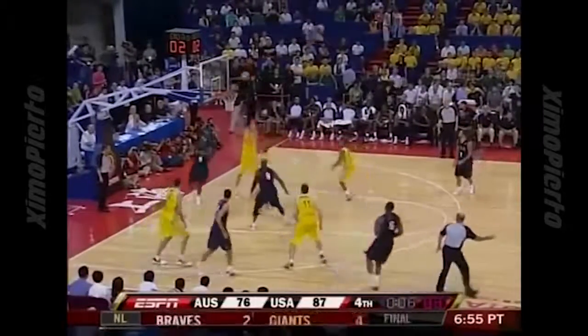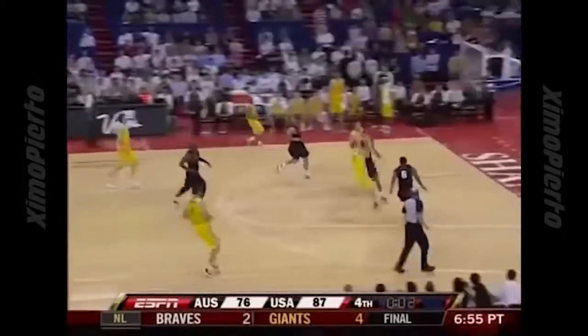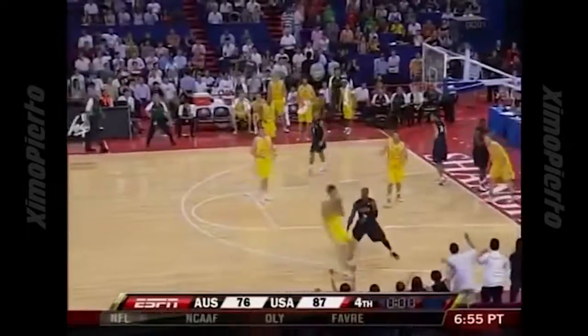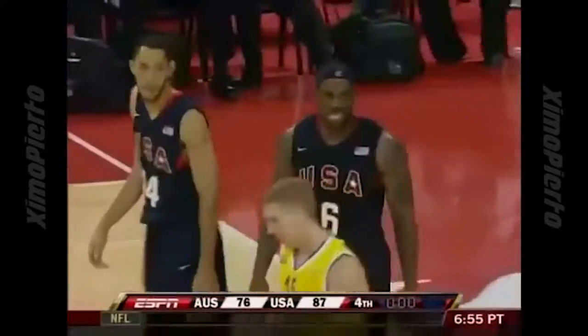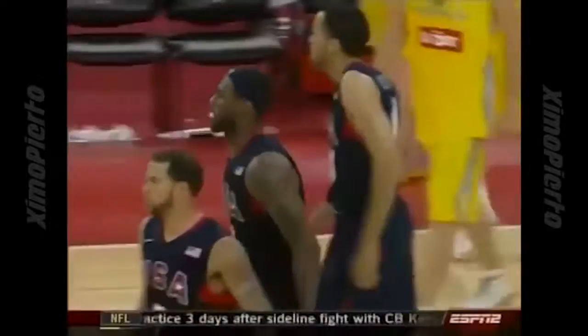LeBron with the shot clock winding down, in and out for him, and we are 5 seconds to go on this pre-Olympic tour. And a strong move, and a block again by LeBron James, a defensive stamp to the pre-Olympic tour for Team USA by LeBron James.